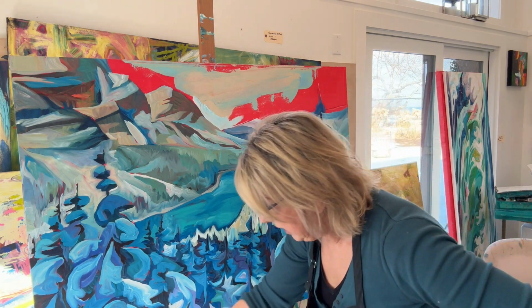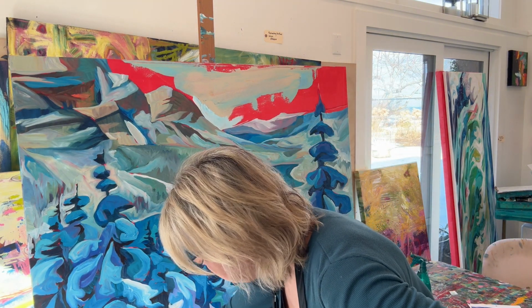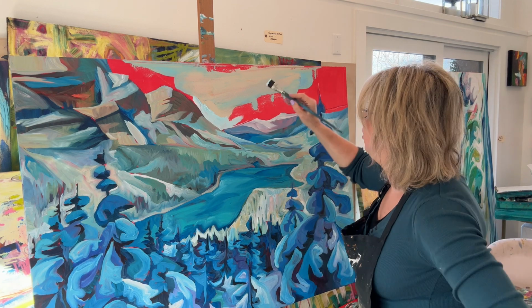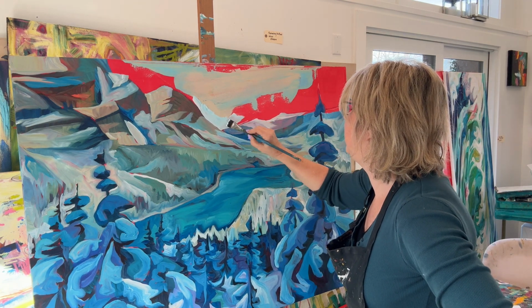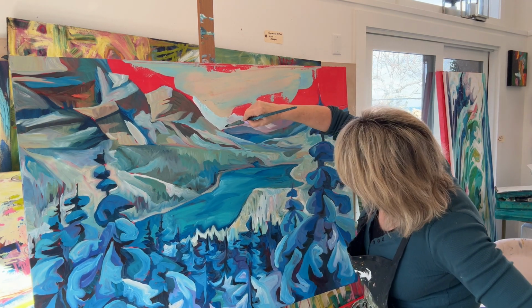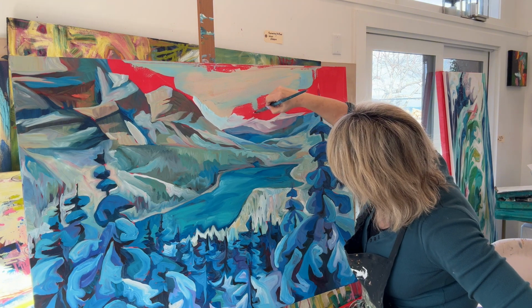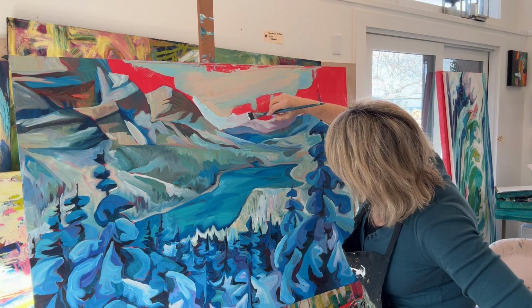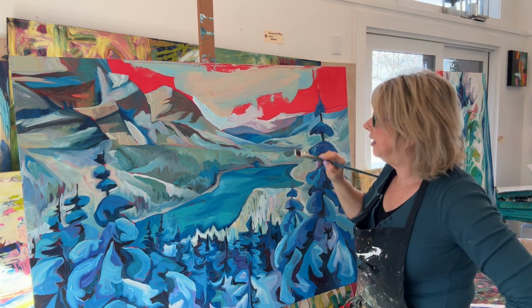When I'm doing a sky, and whenever I look at skies, it's always slightly lighter where the sky hits what I call the positive shapes of the mountain.